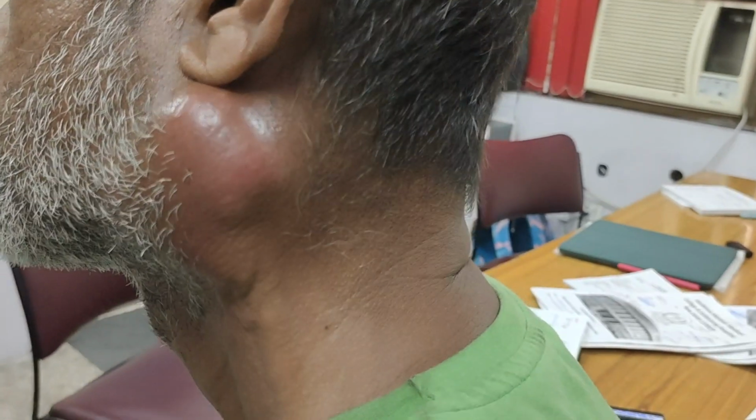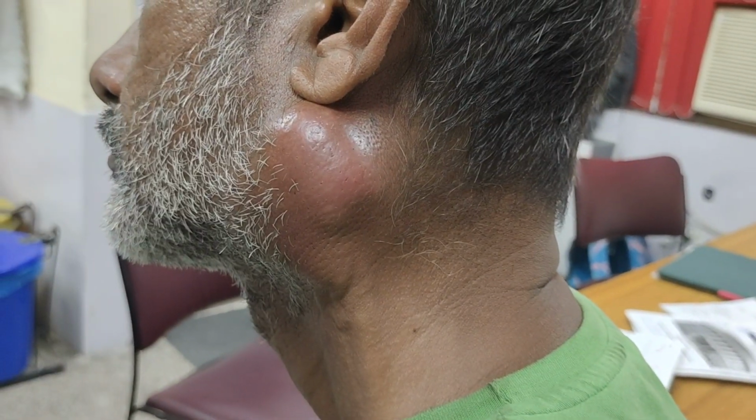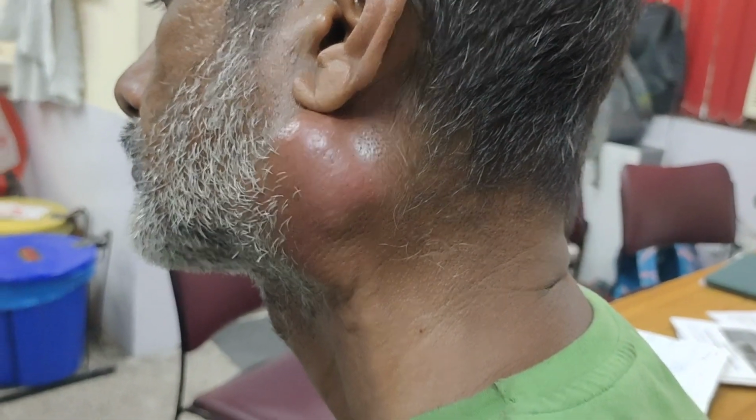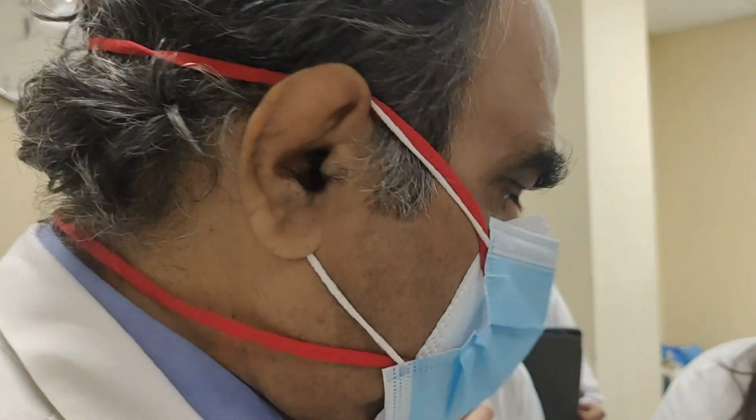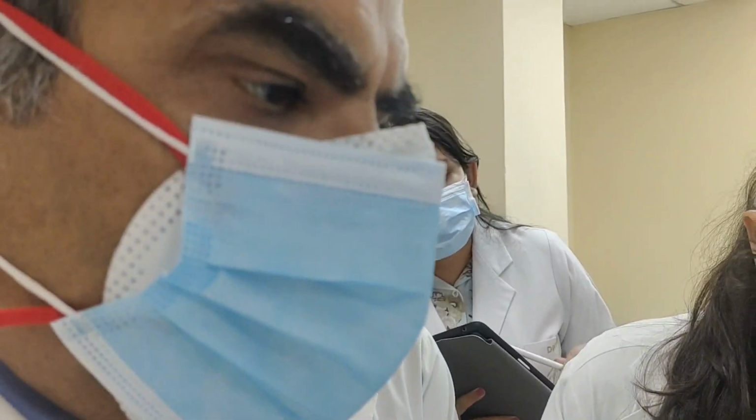Any swelling lying in the parotid region is a parotid swelling unless proven otherwise. So what is the parotid region? This is the zygomatic process.